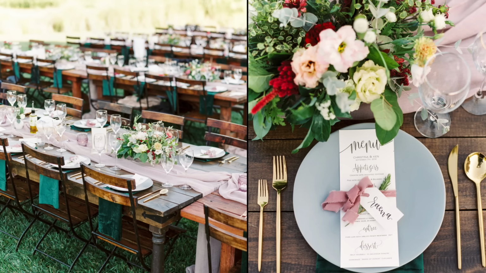Now my next example is a little bit more lush and luxe, but you could still keep this pretty affordable. What this couple chose to do is they kept this really clean with a beautiful silk chiffon runner in a really dusty rose blush color, and they just kept it down the middle of their long farm table. And then they put their beautiful jewel-toned emerald linen napkins underneath their chargers. The chargers are those dinner plates right there.